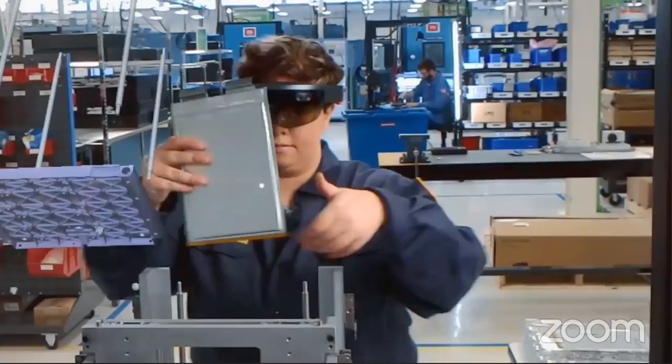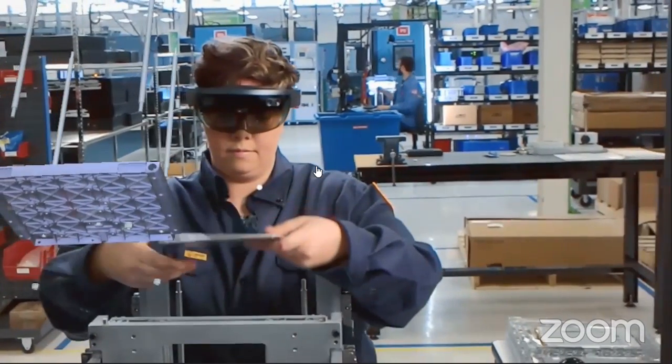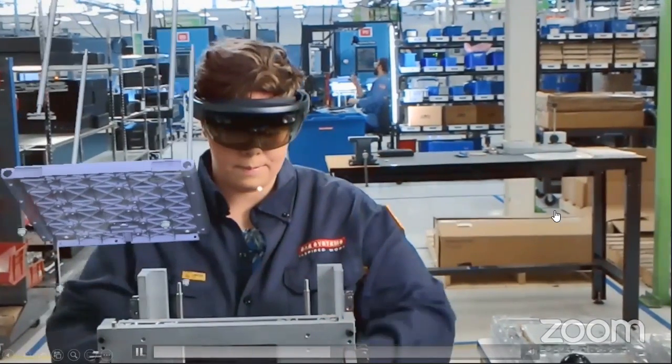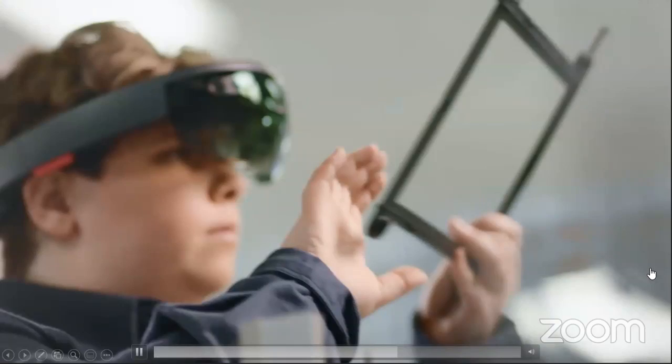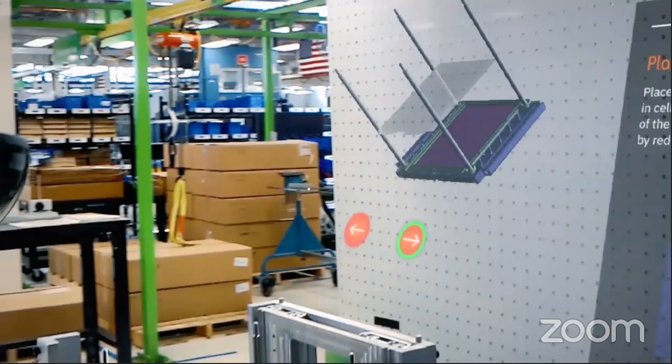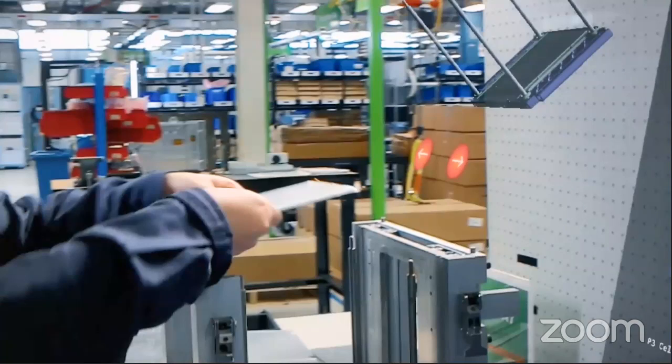Here you can see digital information also visible in front of that, in the textual format and the 3D visualization format. So they go through step-by-step instructions and they can perform the task, which will increase the productivity of manpower within the organizations.